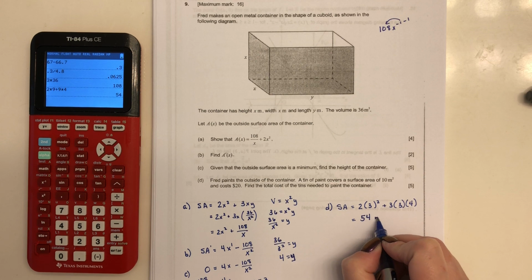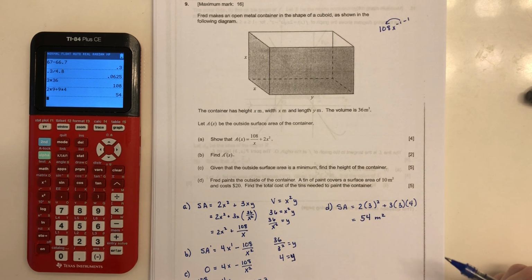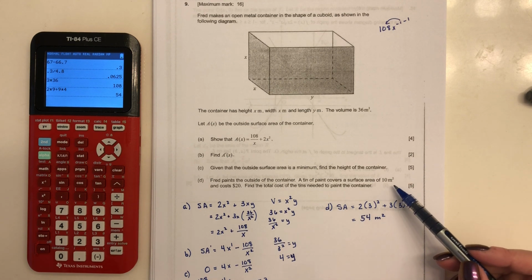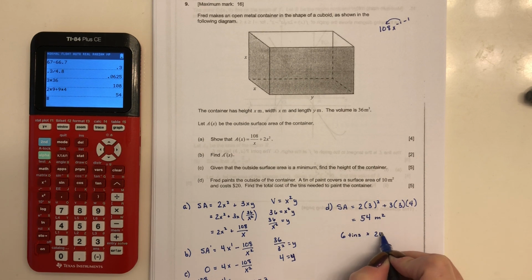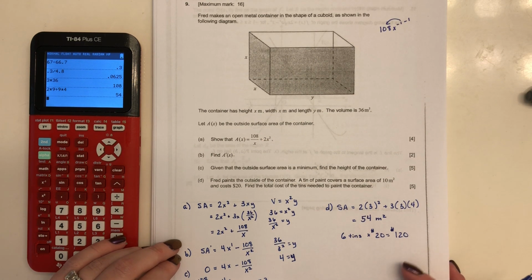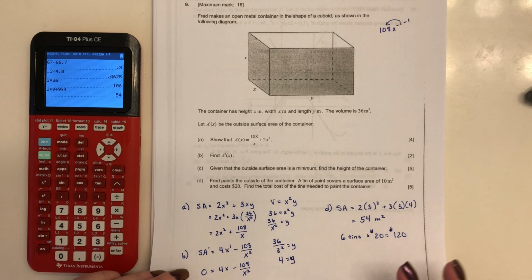And that's meters squared. Now, let's talk about this for just a moment. Each tin of paint covers 10 meters squared. I am not able to buy part of a container of paint, so I have to buy the whole thing, so that means I will need 6 tins of paint at a cost of $20 a piece. So it is going to cost me $120 to paint the outside. All right, so hopefully that one went okay for you.